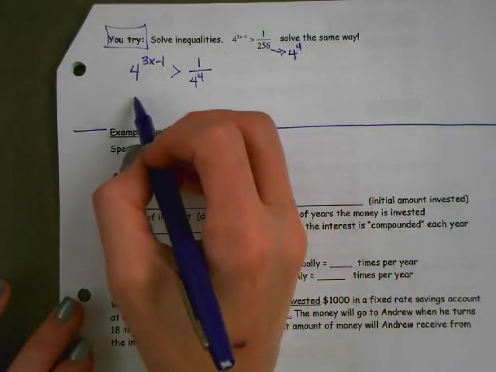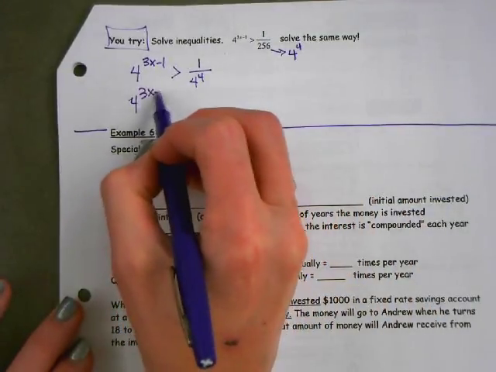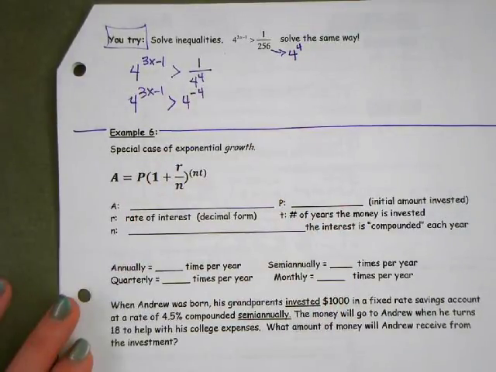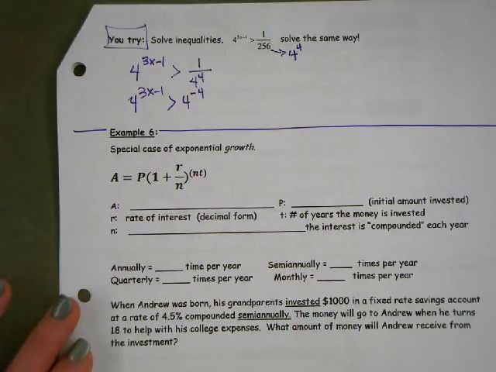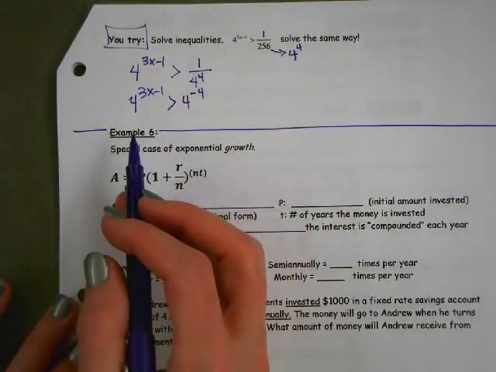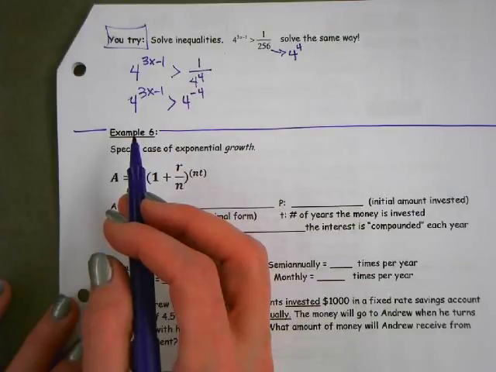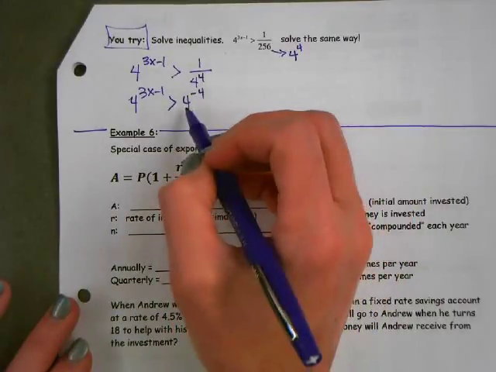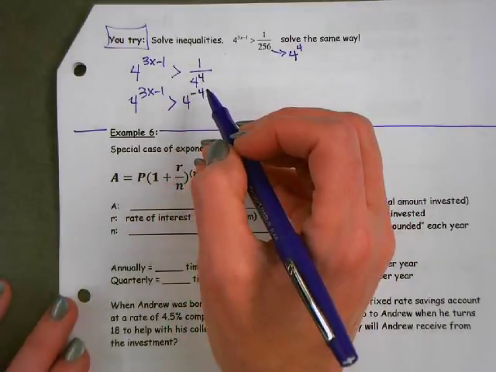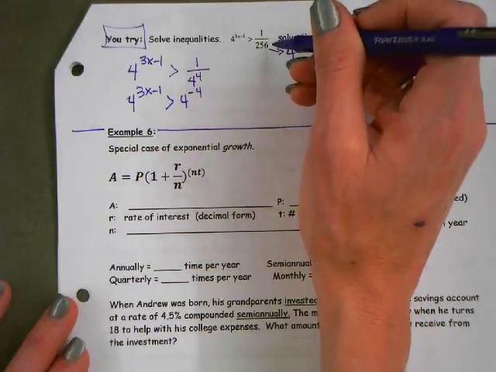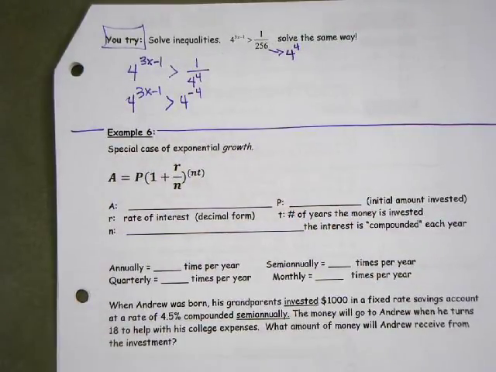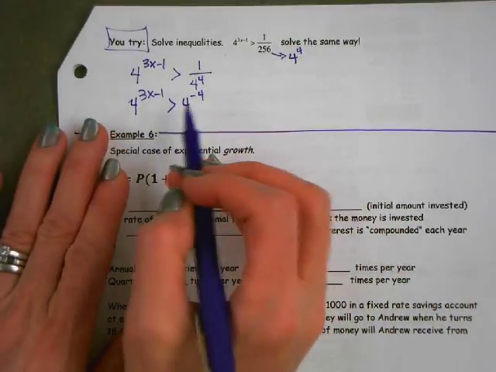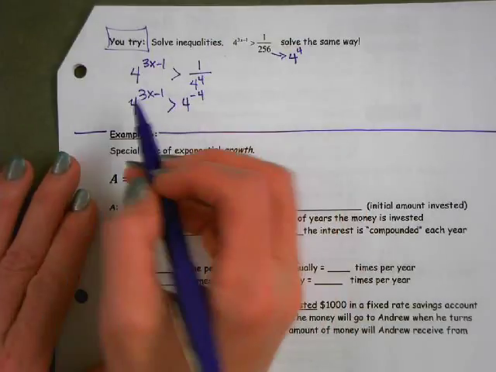So this can be rewritten as 4^(3x-1) is greater than 4 to the negative 4. Okay? That does not make it negative 256. When you have anything to a negative exponent, it makes it a smaller number. So that's why it's 1 over 256. Remember, you did 2 to the negative 2 and it made it 0.25 or whatever, right? So at this point, I have the same base, don't I? So cancel them.